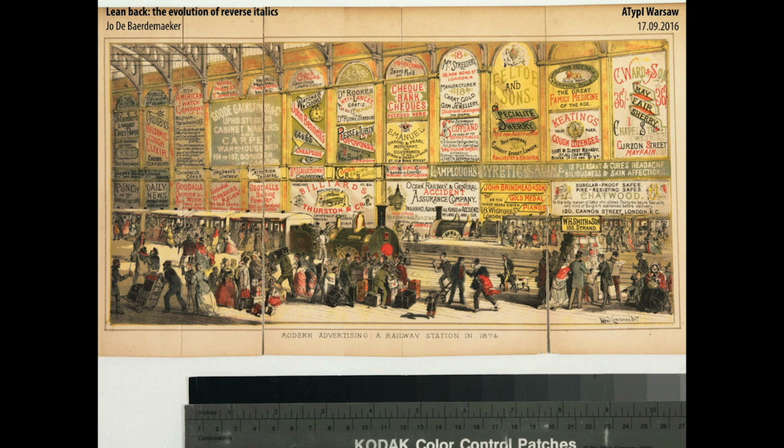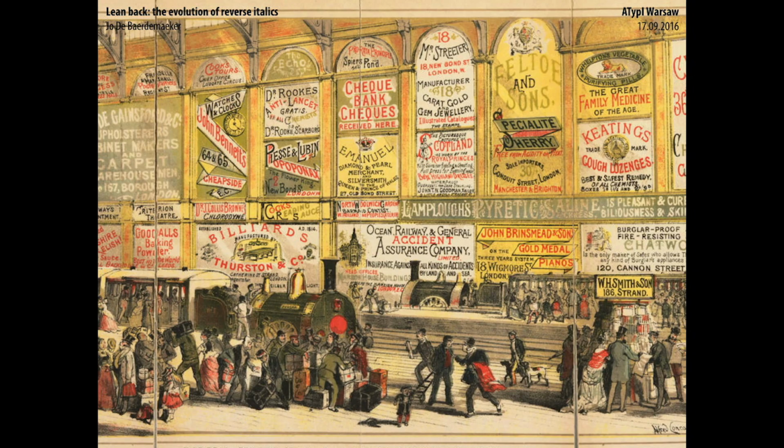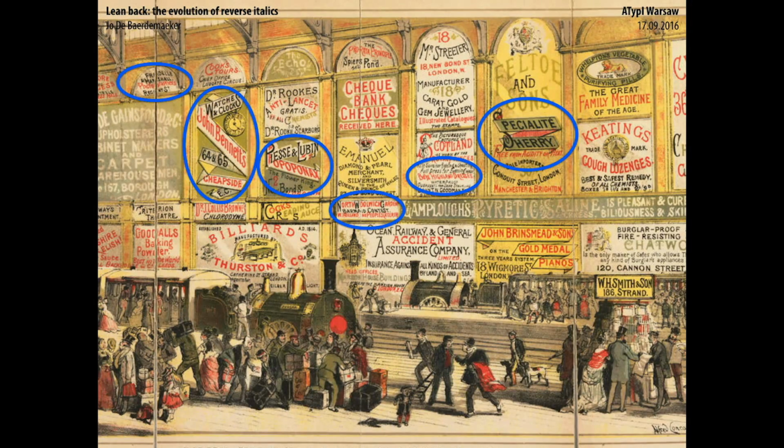But a particular style starts to occur from the middle of the 19th century. And if you look closer to the specific print, you will see that there's already some strange novelties happening in the side actually. And these are actually the reverse italics that I will be talking about.